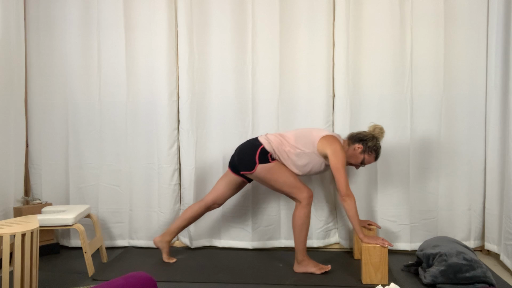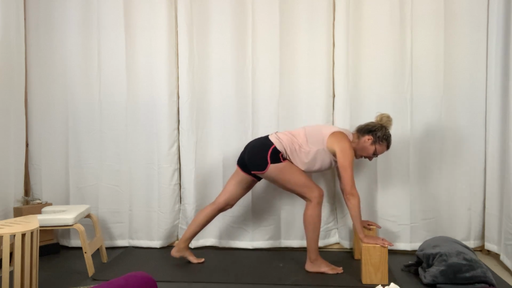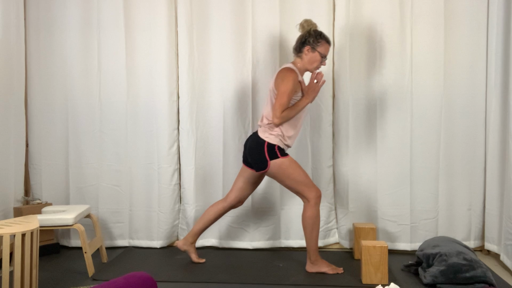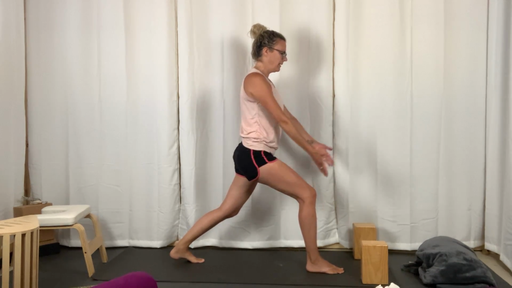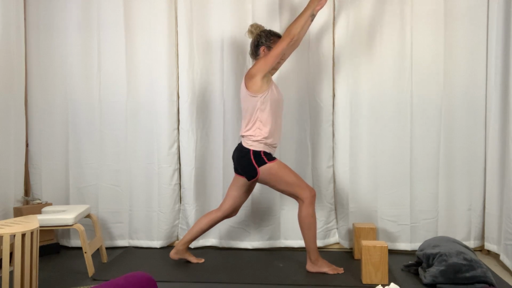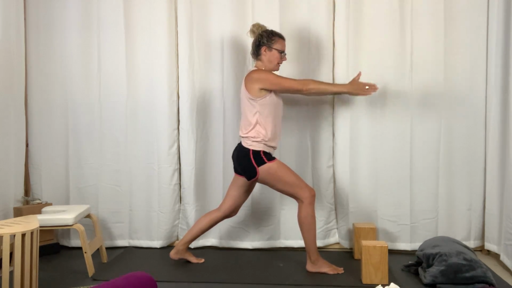And then from here, we're going to make our way into a Warrior One. So in our Warrior One, our hips and shoulders are looking forward. So we're in the sagittal plane, and we're just going to start to lift the arms up and down a few times.